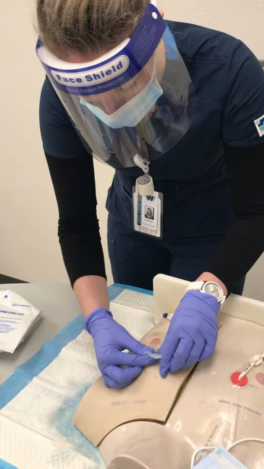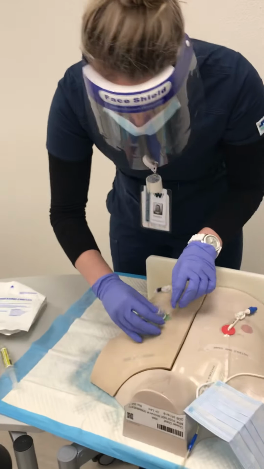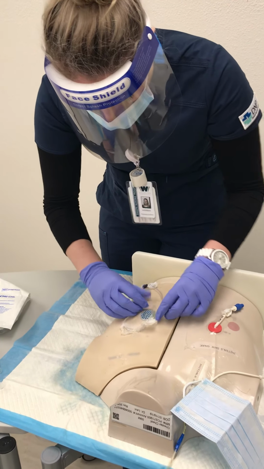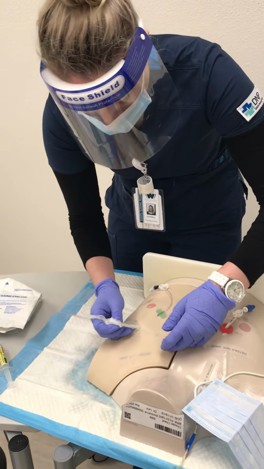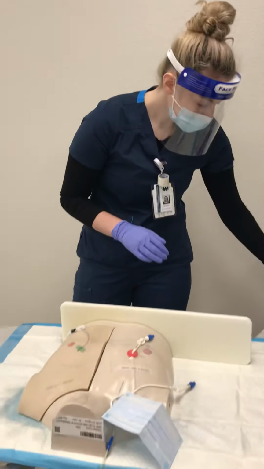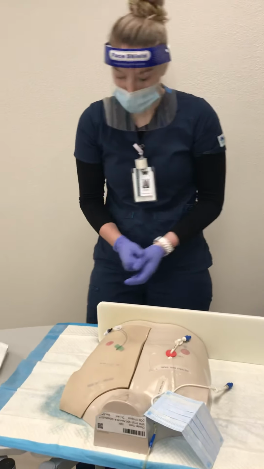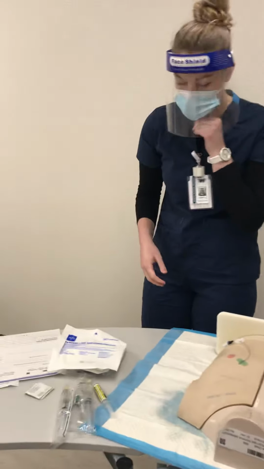And again, their mask is on and their head is turned away, and I have a mask on myself already. Okay, so careful not to touch the insertion site, and then this can be discarded, as well as my gloves. And I'll perform hand hygiene again, and then I'm going to become sterile.